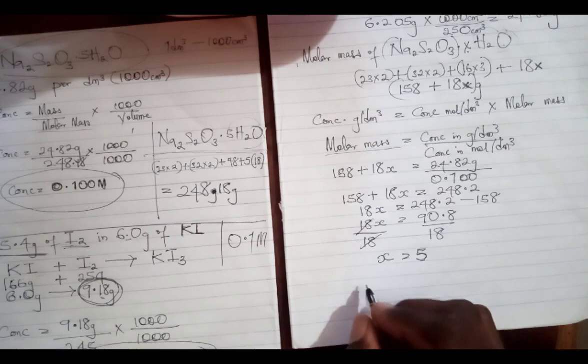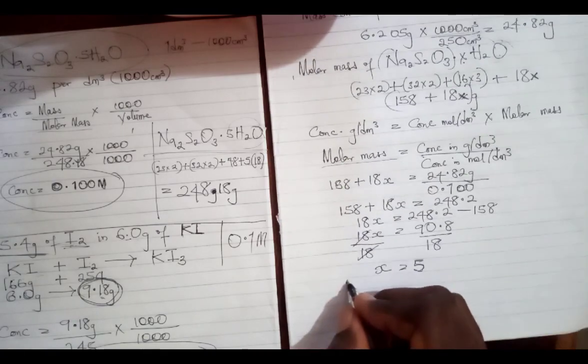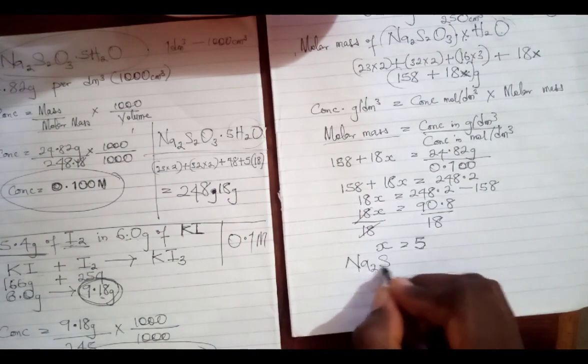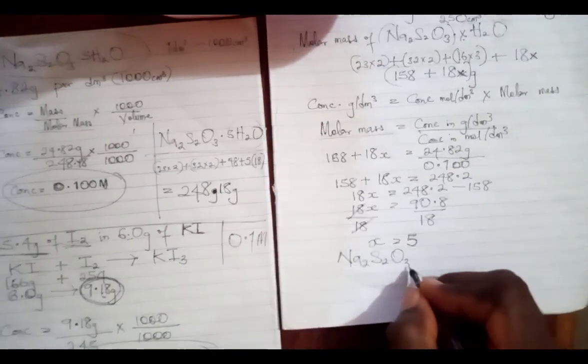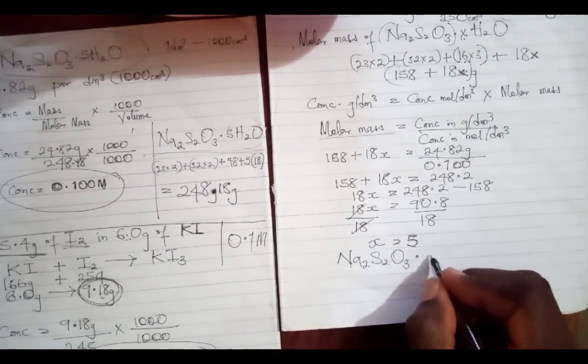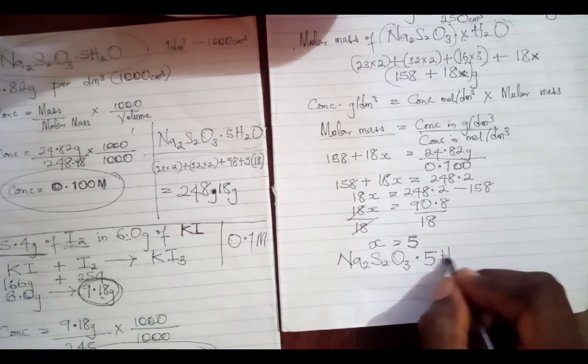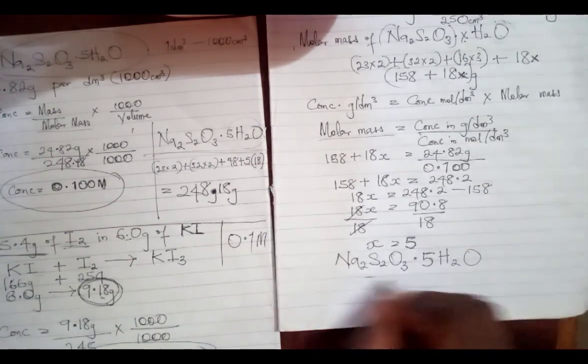So then now the formula becomes sodium thiosulfate pentahydrate, because the value of S is 5, pentahydrate. I hope this helped.